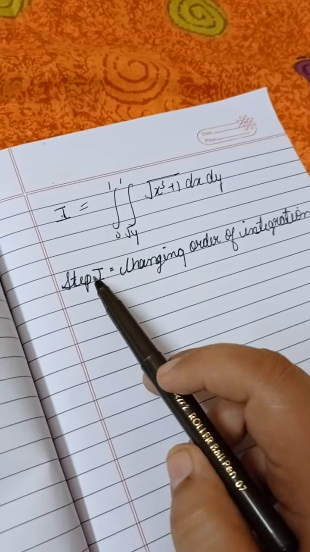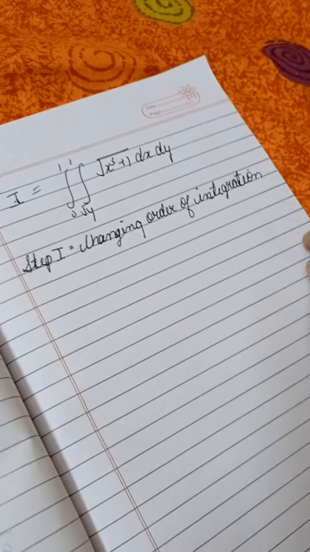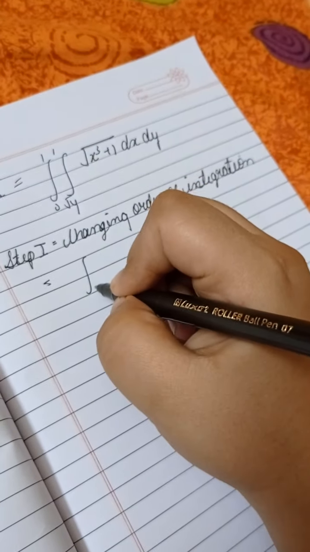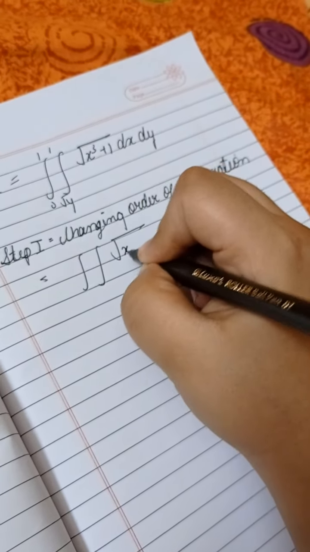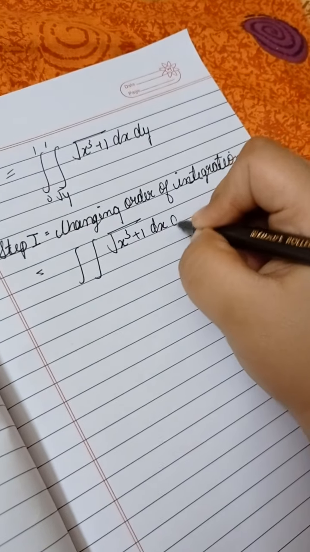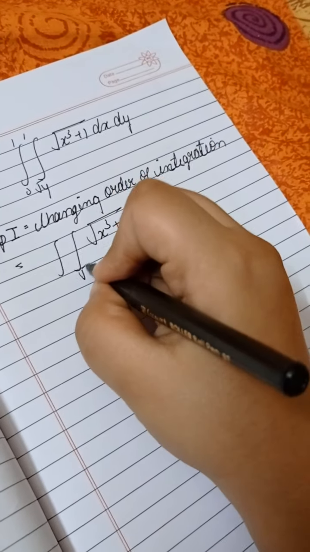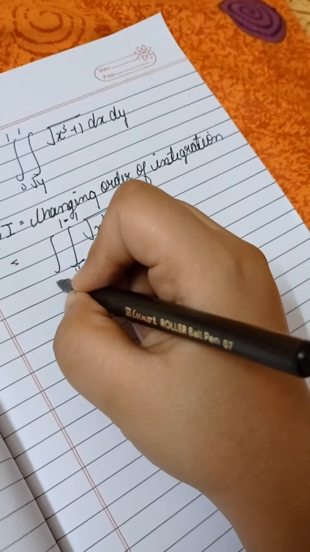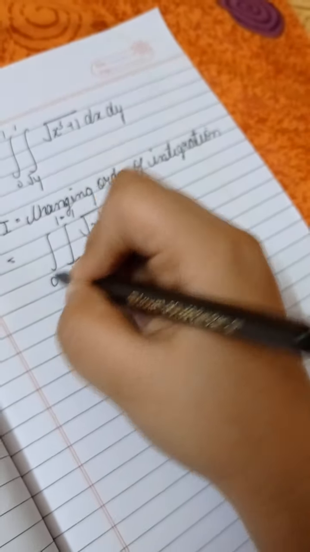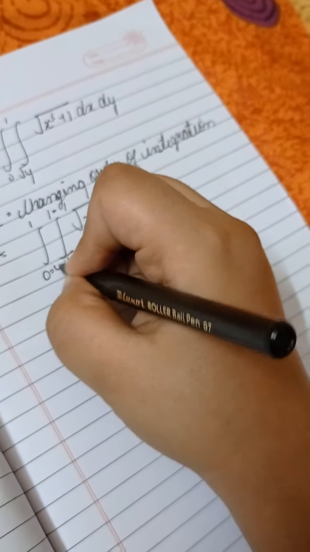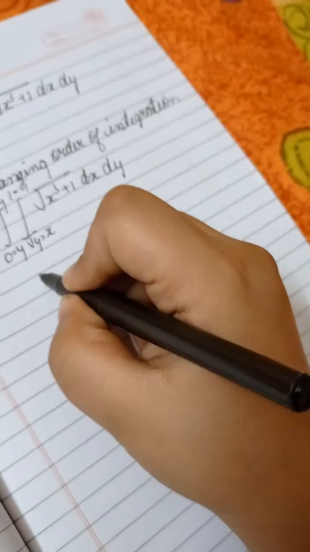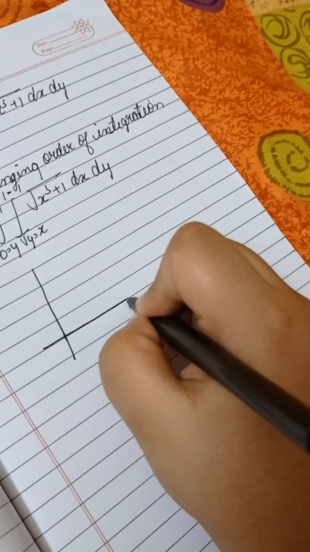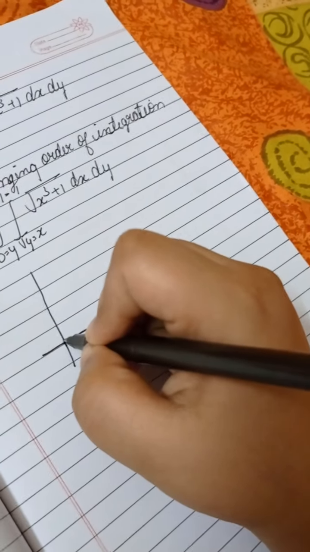Now moving to step 1, which is changing the order of integration. Here I have assumed this is the term dx dy. I have assumed the limits under root y and 1 to be equal to x, and the limits with respect to dy, from 0 to 1, to be equal to y, and I've plotted the graph of these limits, which will be useful for us in the next step.